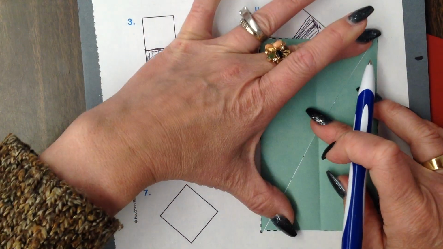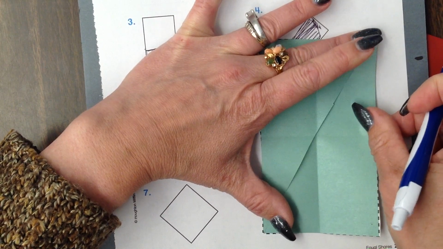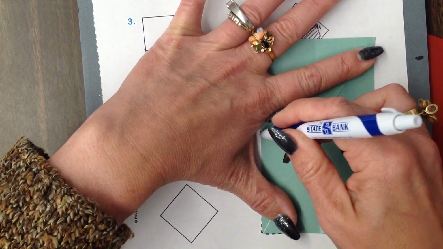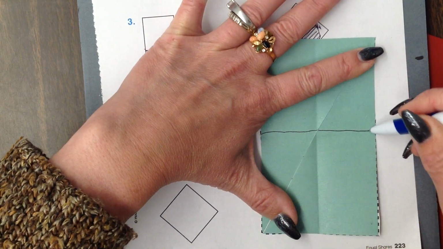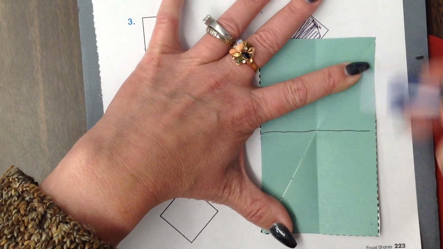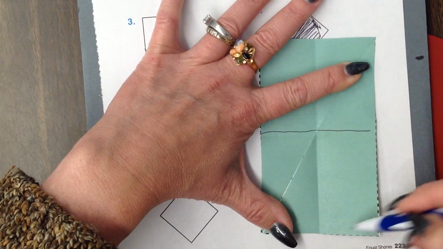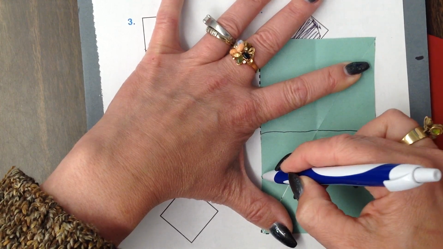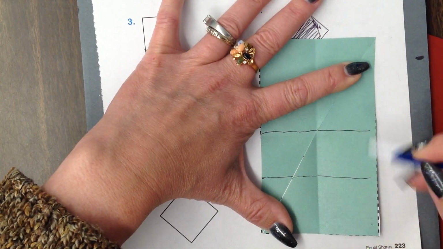Or you could start by cutting it, let me get this line back up, probably should have had 2 of these. I could cut it this direction, and then I would have 2 squares, right? And then after I cut it into the two squares, I could take each of the squares and I could cut each of them in half this way.